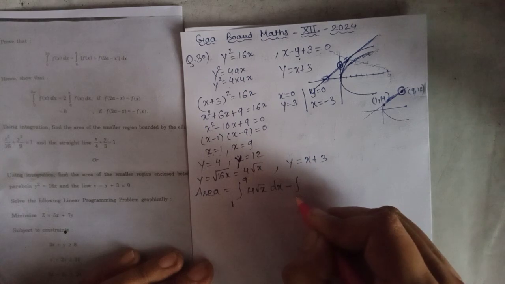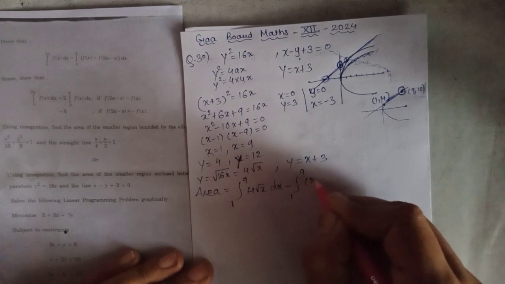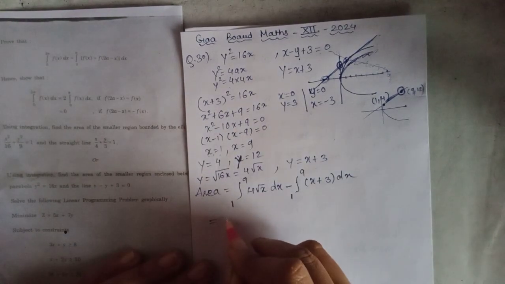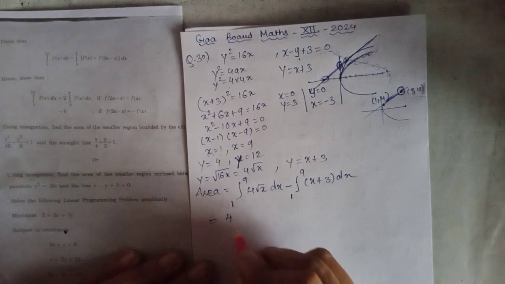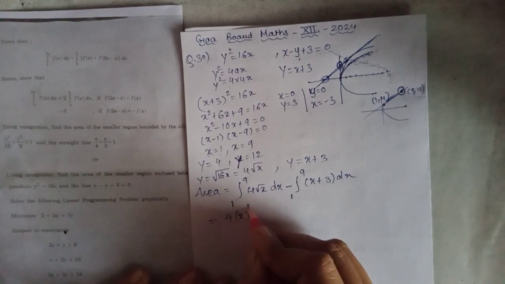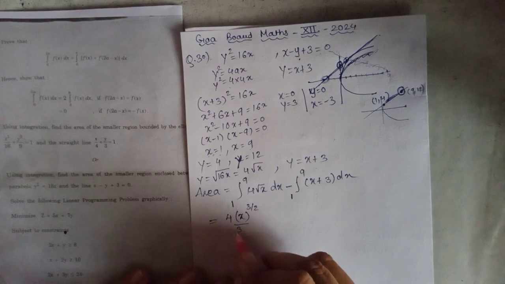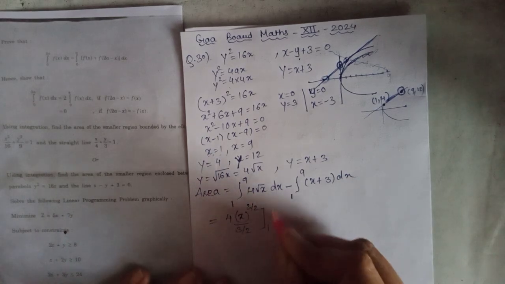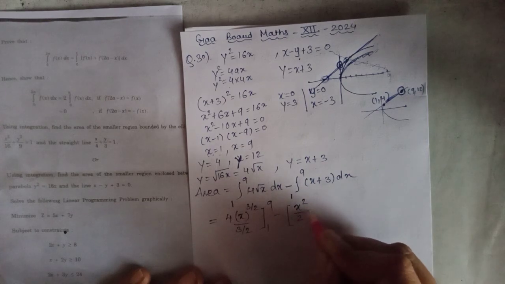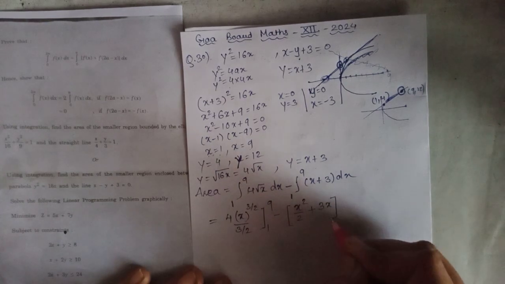So this is 1 to 9 x plus 3 dx. Okay, so this is 4 root x. Root x means x raised to half plus 1, 3 by 2, upon 3 by 2, and this is 1 to 9, minus x square by 2 plus 3x, 1 to 9.